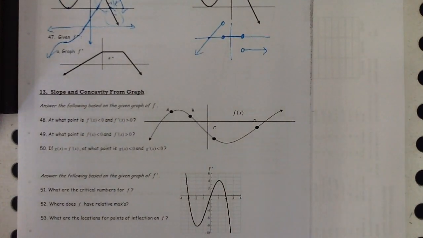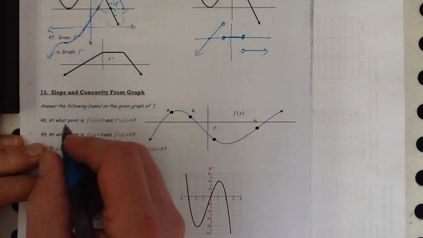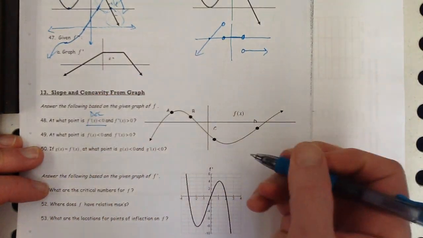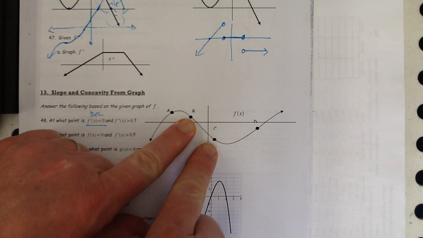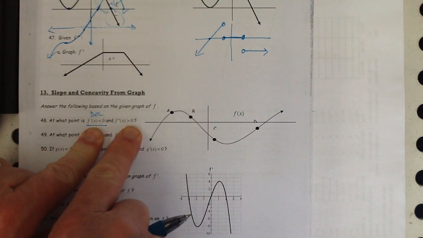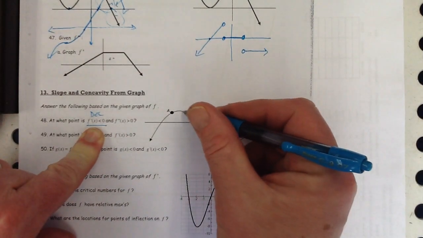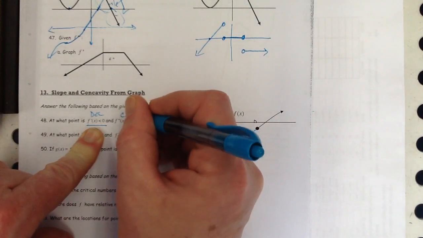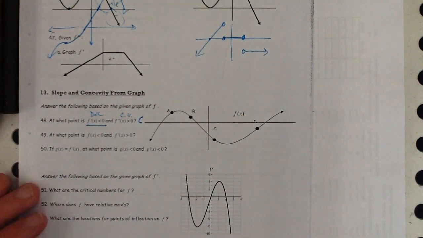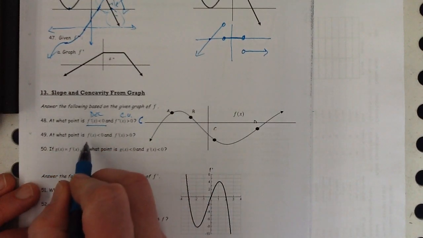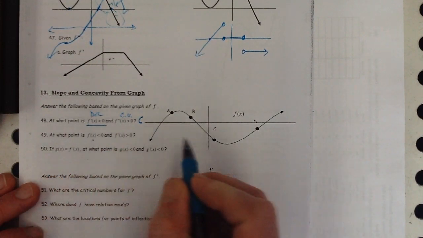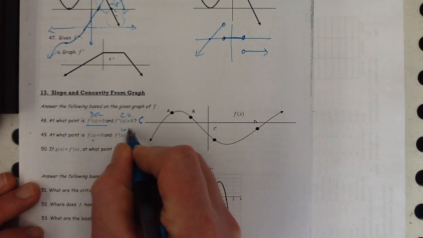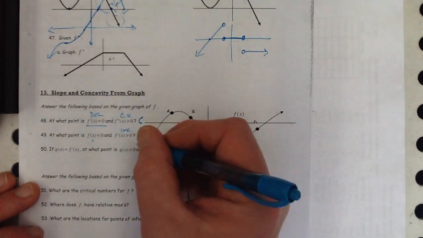How about slope and concavity from this graph? At what point is the derivative less than 0? So that's decreasing. That could be B or C. And concave up. Now it looks like that's still concave down, so I thought it was going to be C, where it's decreasing and concave up. Part of the smiley face. At what point is the function less than 0? That could be C or D, and f prime is greater than 0. That's increasing. So that's going to be D.